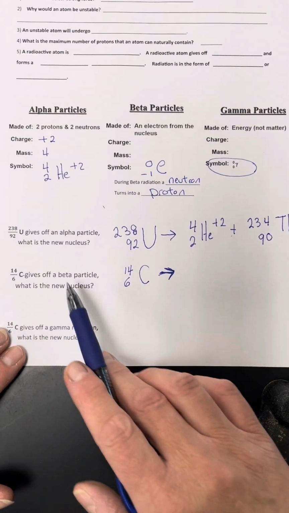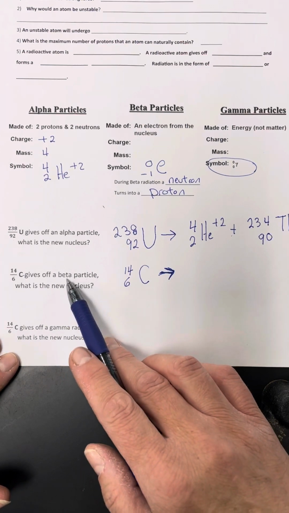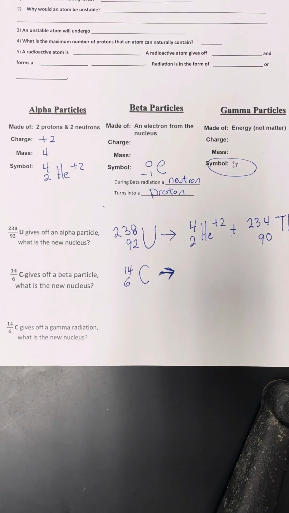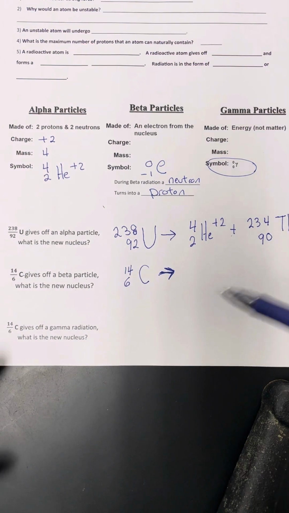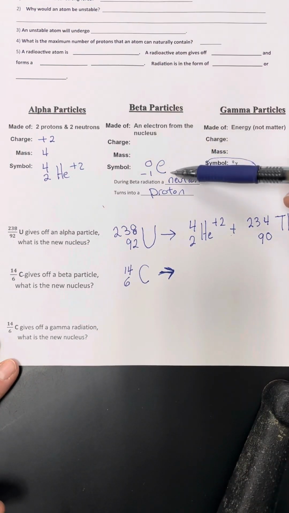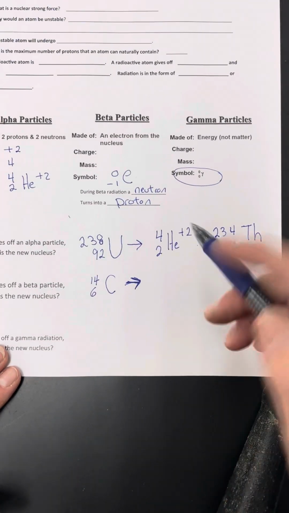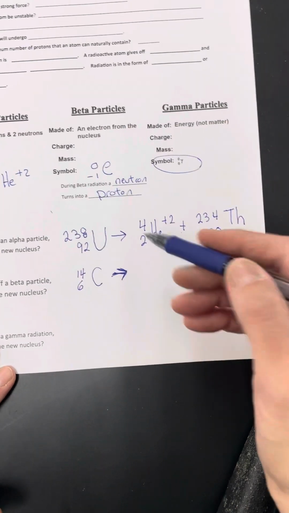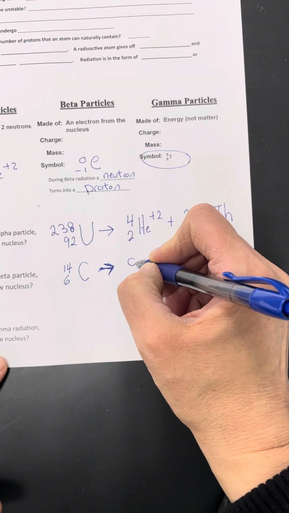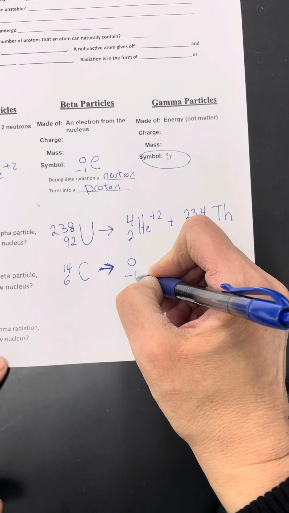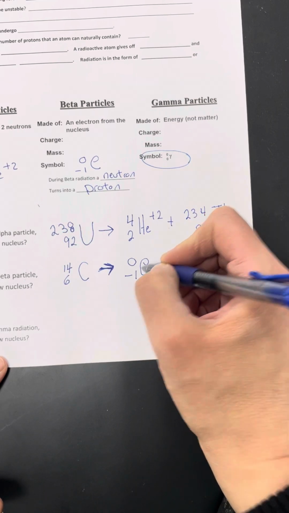Well, what they're telling us is that this is going to be a beta particle. We're losing a beta particle. And I know until today we didn't know anything about what that was, but we wrote this down. And we have the symbol for a beta particle, and we can write that in. So we're going to take the symbol for the beta particle, and we're going to put a 0 and a -1 and an e for the electron.